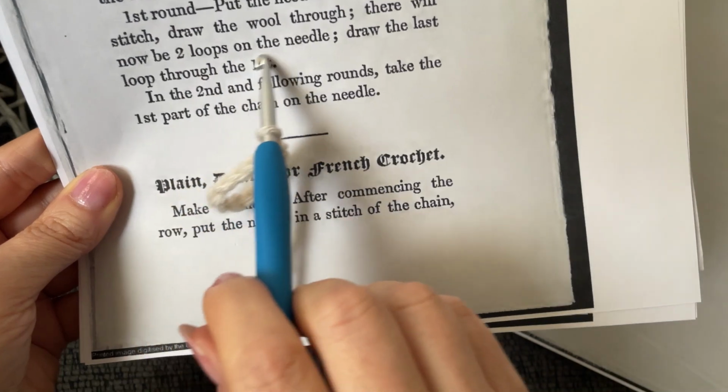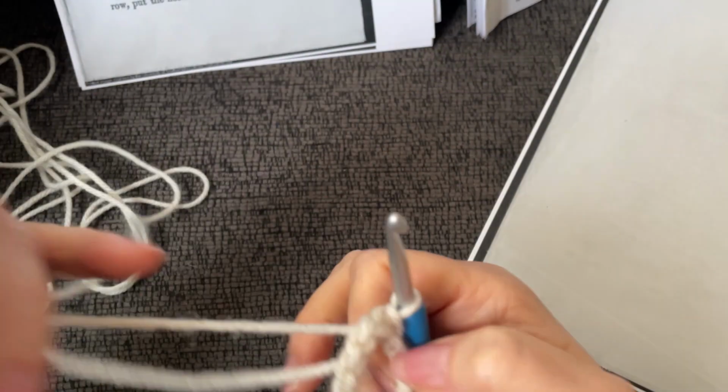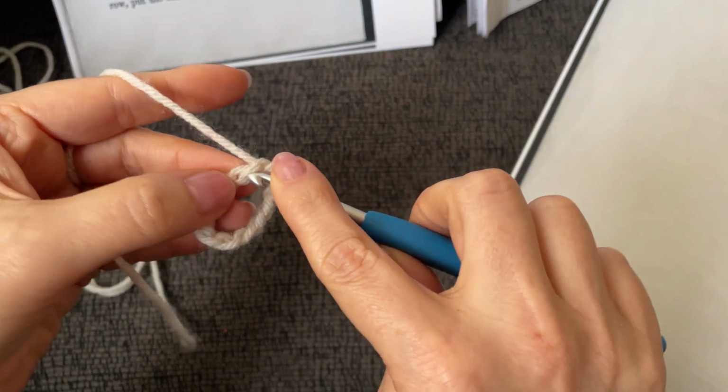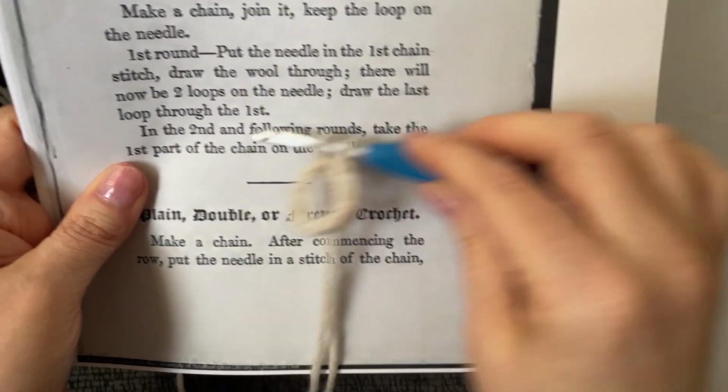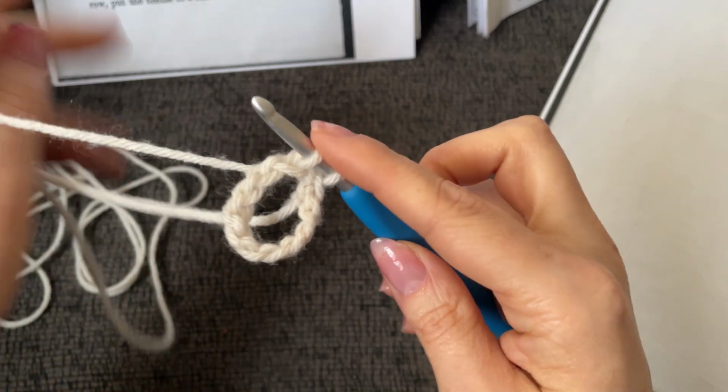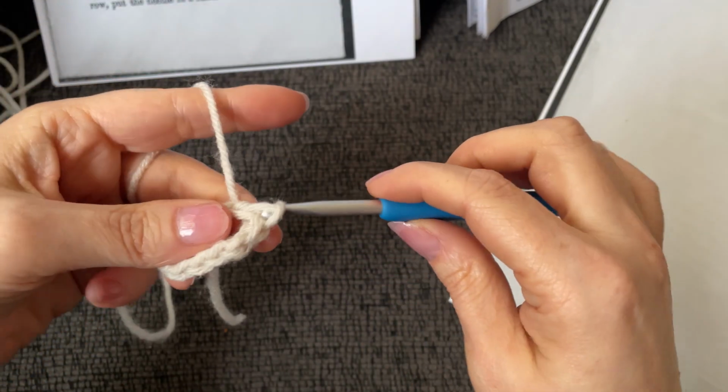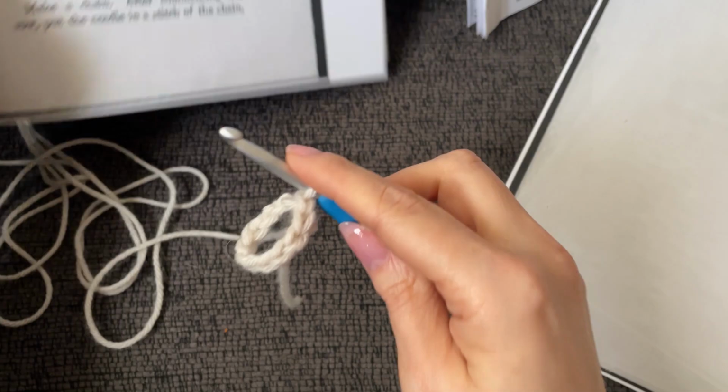There will now be 2 loops on the needle. Draw the last loop through the first. Once again, we go into the stitch. There are now 2 loops on the needle. Draw the last loop through the first. So single crochet is a slip stitch.